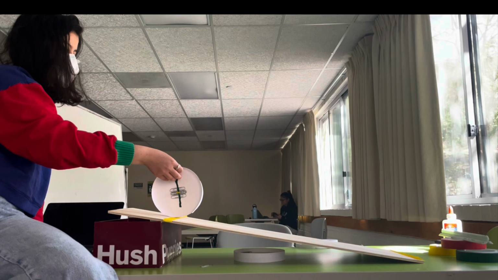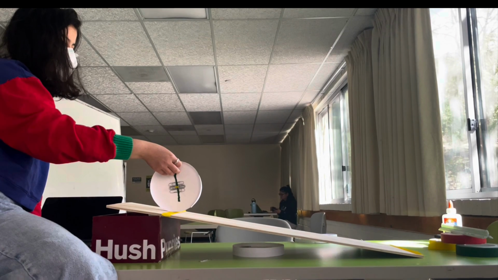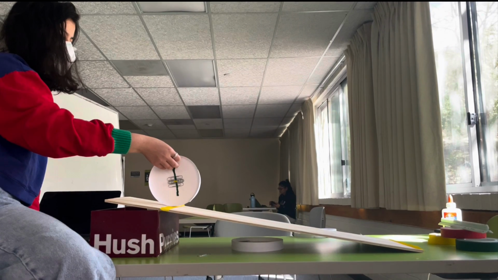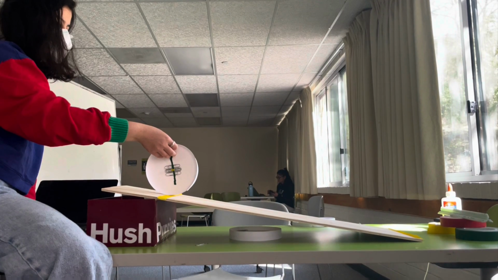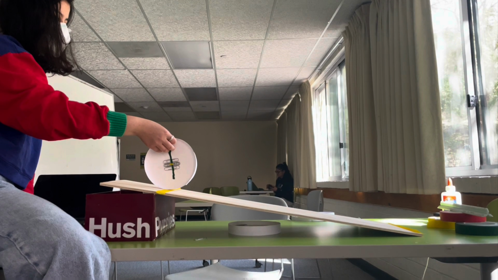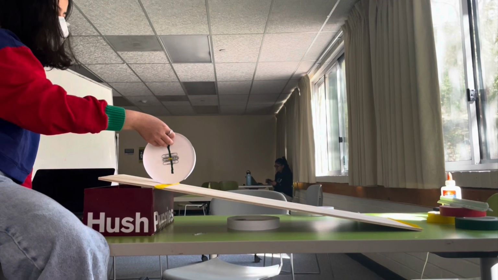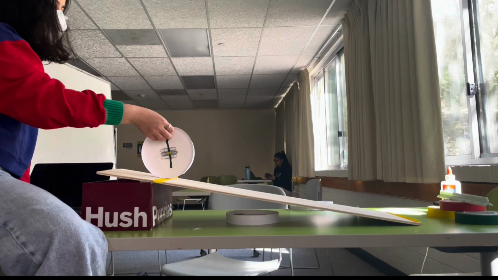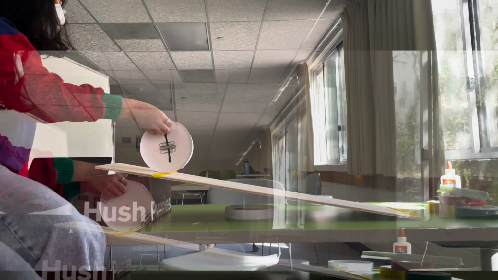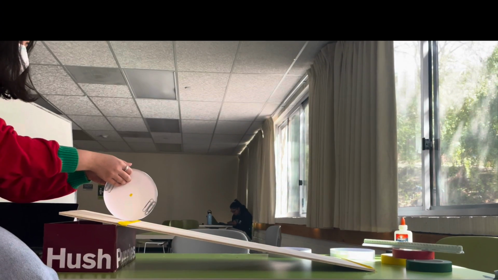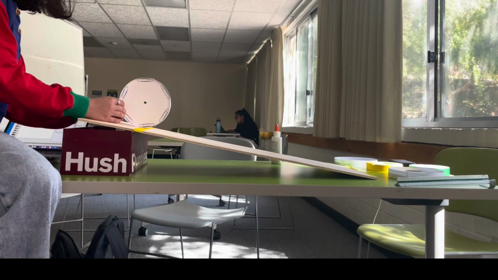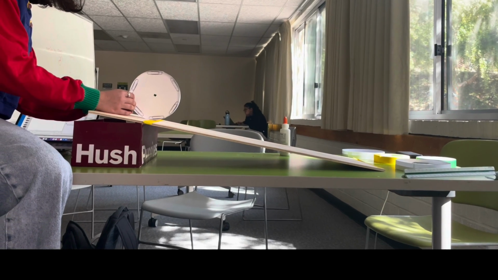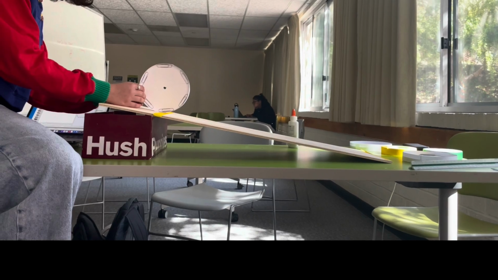With this, we predicted the disc with the paper clips centered at the axis of rotation to have the least amount of moment of inertia and therefore have the greatest angular velocity at the end of the ramp because the masses are centered at the center of rotation. And then we also predicted the disc with clumped paper clips at either side, as well as the disc with the paper clips around the edge to have the same moment of inertia because those paper clips are all equidistant from the center.